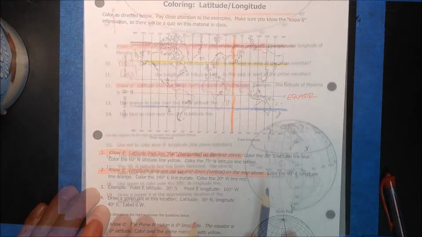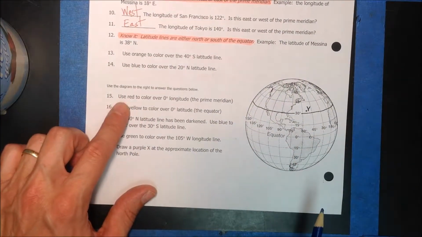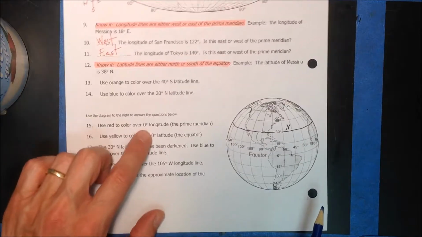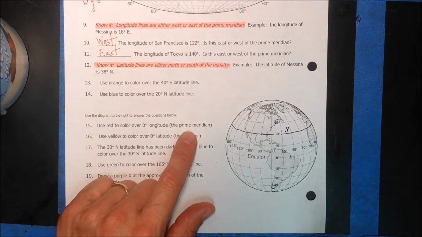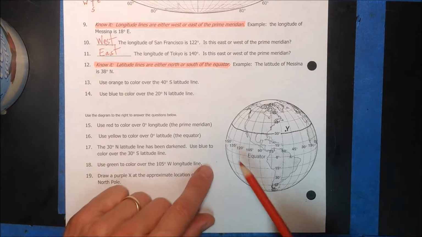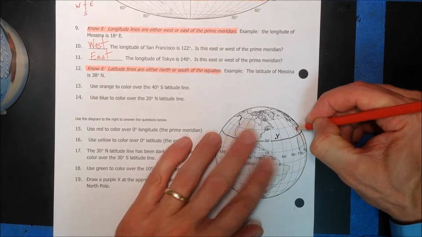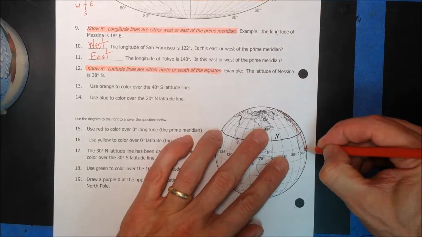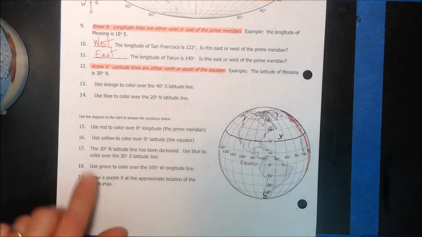Okay, and now moving on to the bottom one. This is this diagram here. Use red to color over 0 degrees longitude, which is the prime meridian. Now, this is a unique picture in that, look at the numbers here. The perspective, this is the prime meridian. It's barely even on the page, so it's kind of off to the side. Okay, so be careful of that.